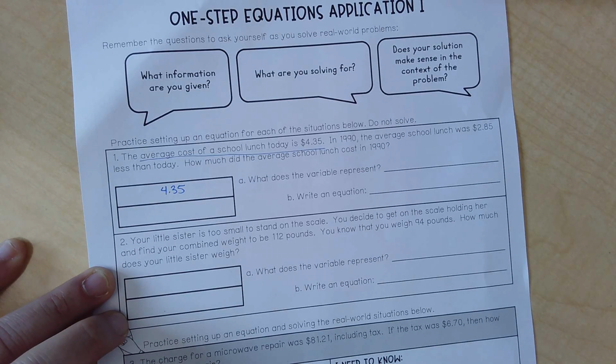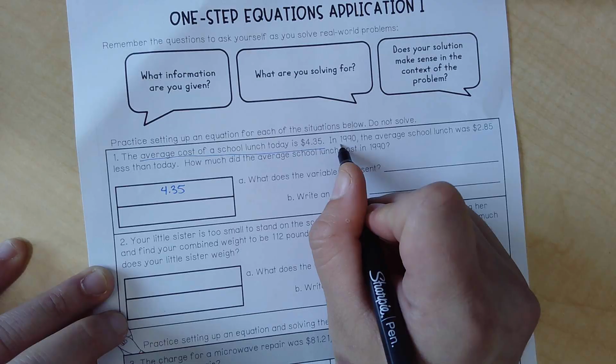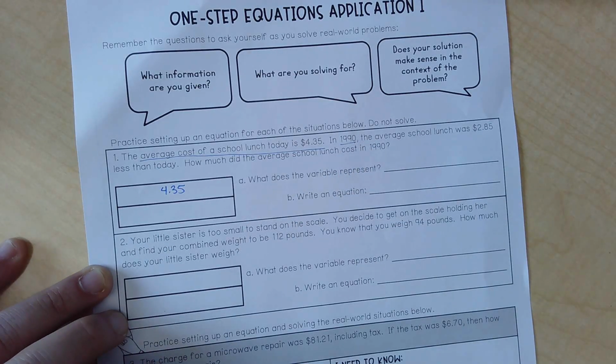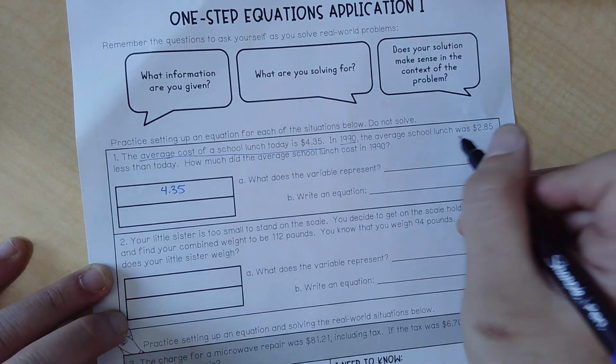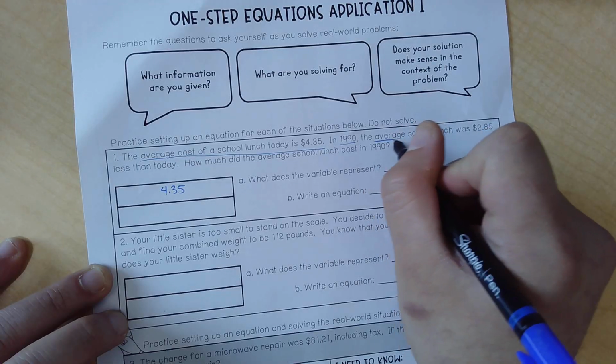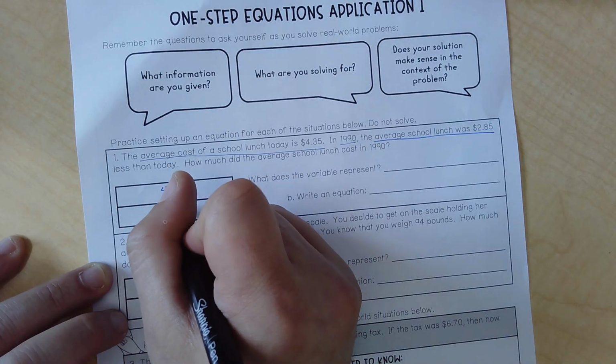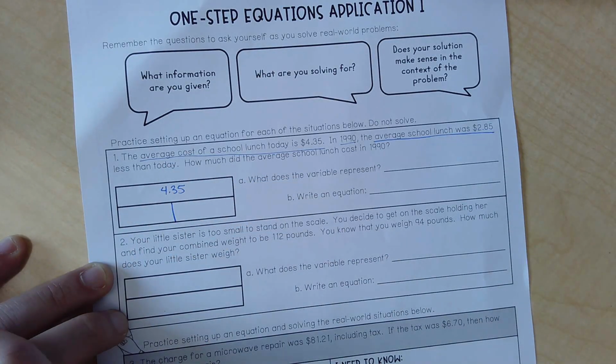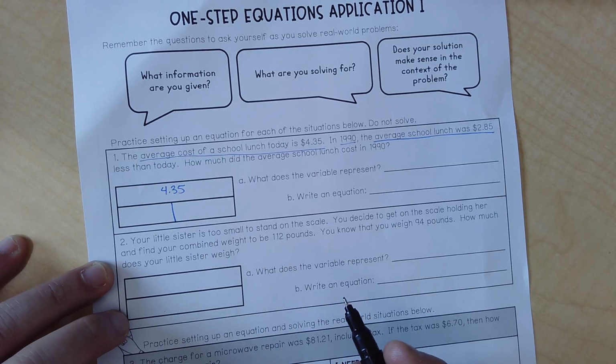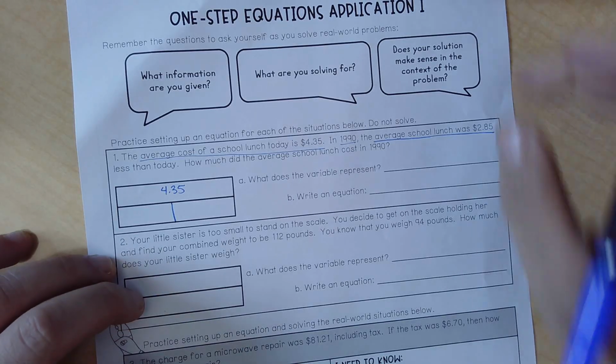In 1990, long time ago for you guys, the average school lunch was $2.85 less than today. So how much did the average school lunch cost in 1990?